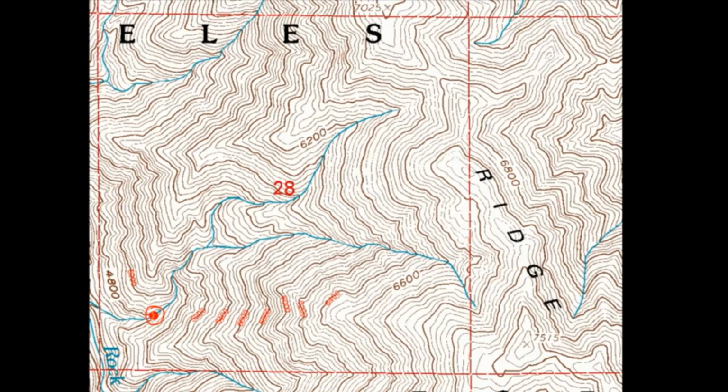All right, the second step is to identify high points. So if we look at this map, if we look at the bottom right, we can see that there's a high point here, and it's at elevation 7515. Okay, if we keep looking around the map, we find one here. Here's a high elevation point.